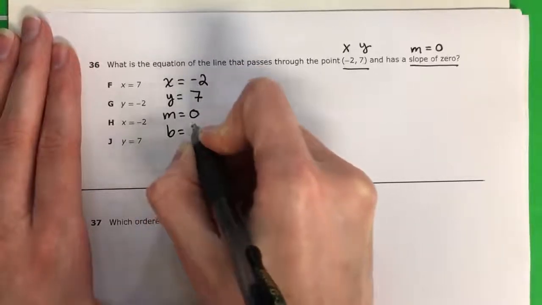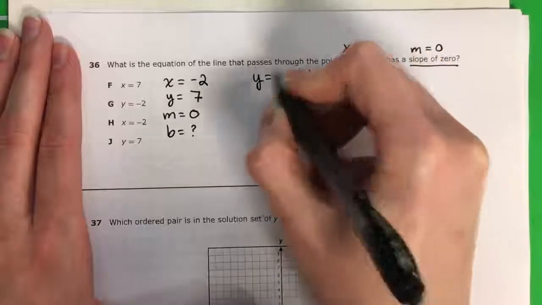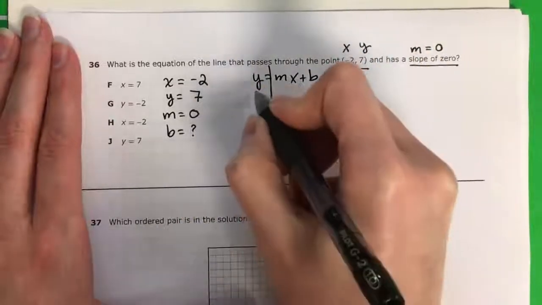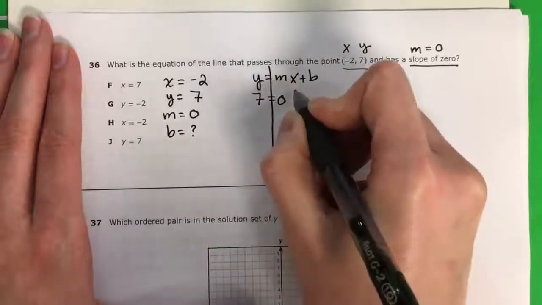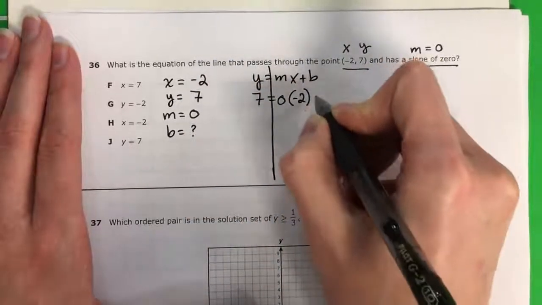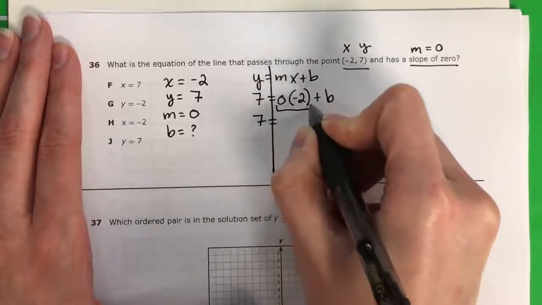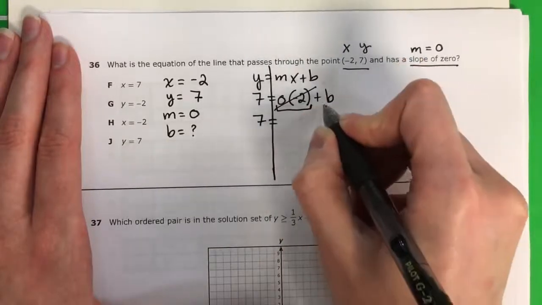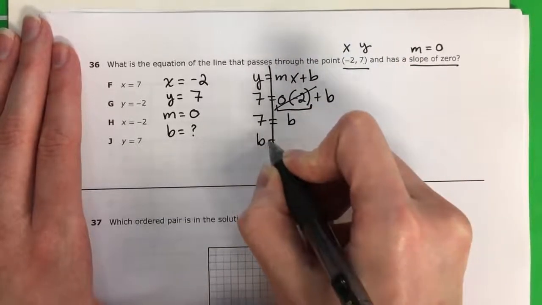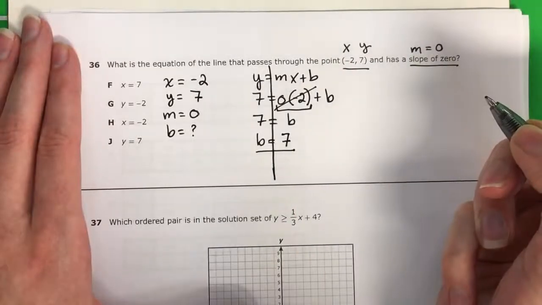I need to find b. So I'm going to put y equals mx plus b. Y is 7 equals m is 0, x is -2, so parenthesis, -2 parenthesis, plus b. Copy 7 equals 0 times -2 is 0, so it cancels. Copy down b and switch. This is my b, my y-intercept.